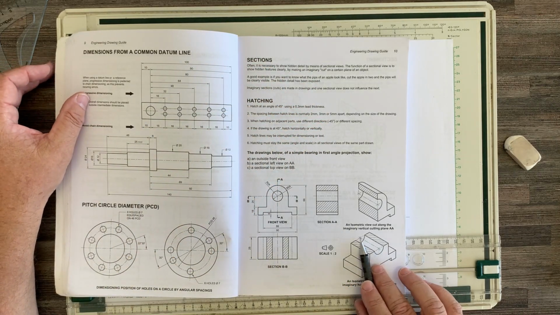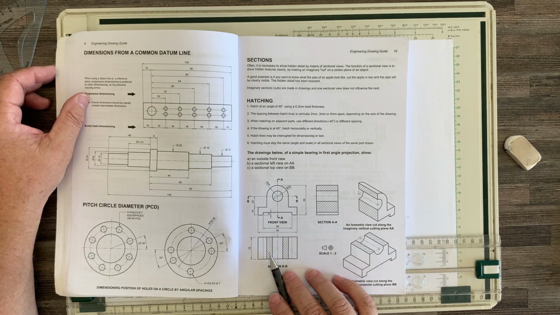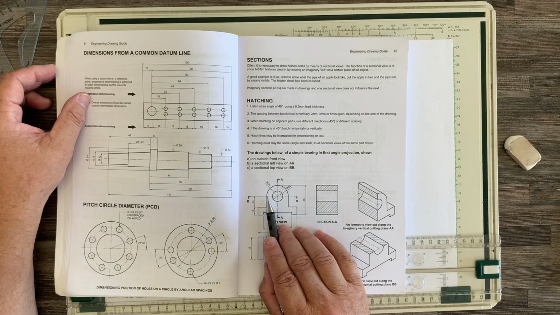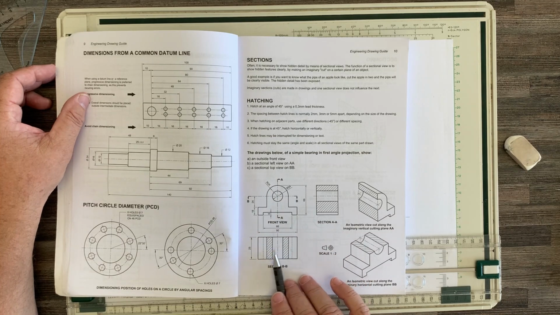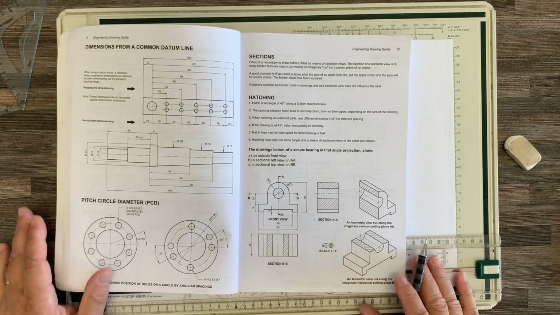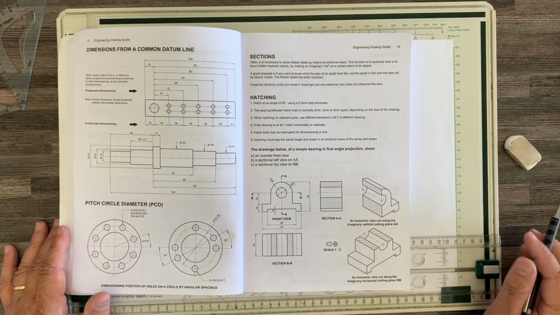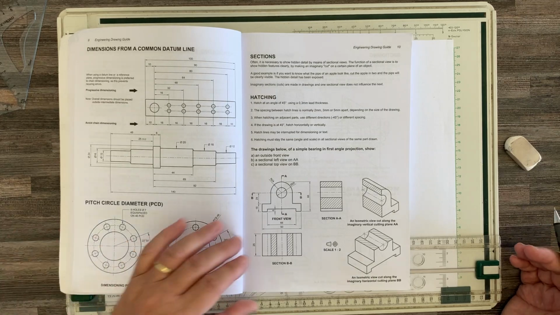Alright, so this is an isometric view of what we've drawn over there. But this is the orthographic projection. So that section there and that section there are the parts of the material that we've cut that we'll hatch, and then the rest of the part below that we'll just draw in normally. So that is how sectioning works. It's showing what's on the inside of the part without having to really cut it yourself.